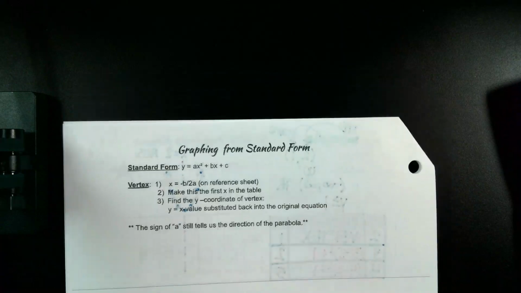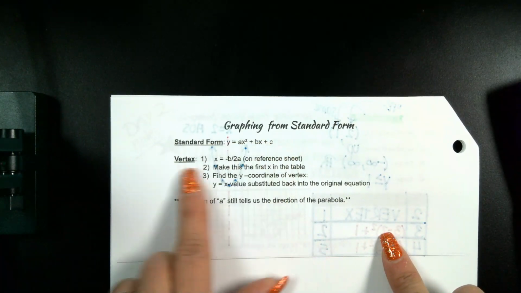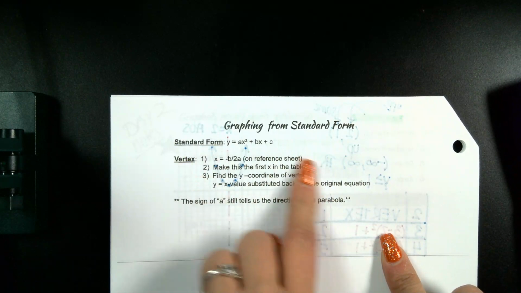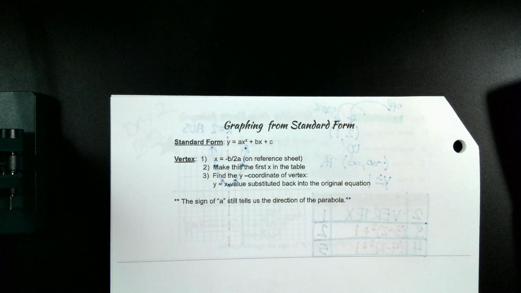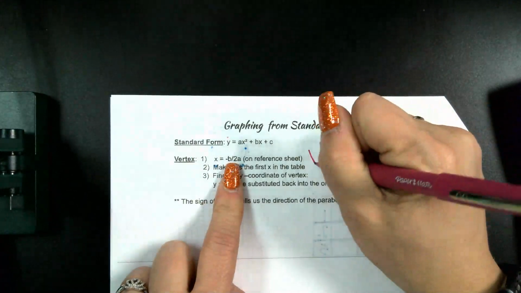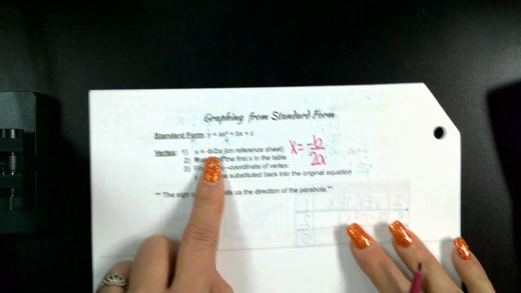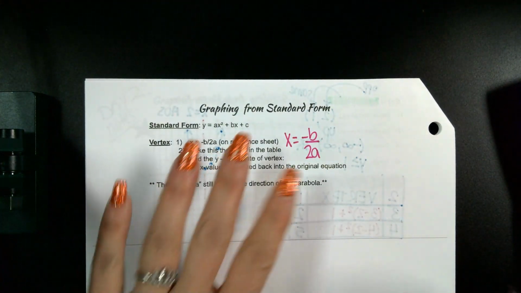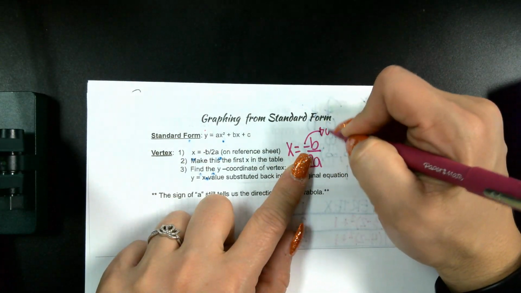All right, so when we give you standard form, notice there are no parentheses. This is the process of finding your vertex right here. Very first thing we're going to do is find the x-coordinate using this formula. So it looks like this, negative b divided by 2a. What that means is this negative sign really means opposite.